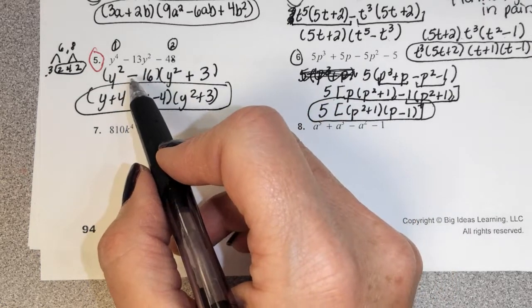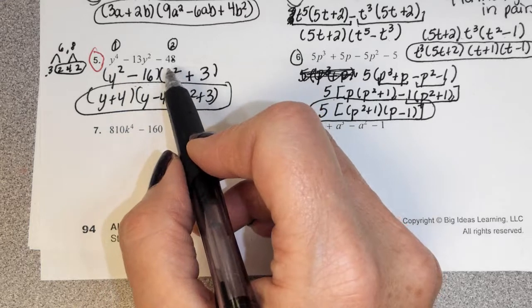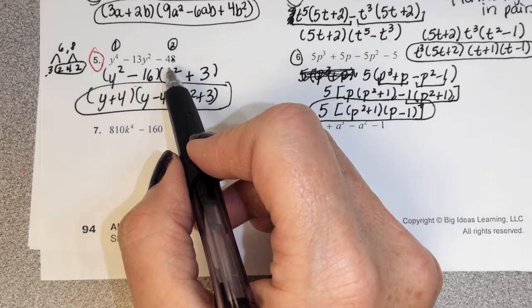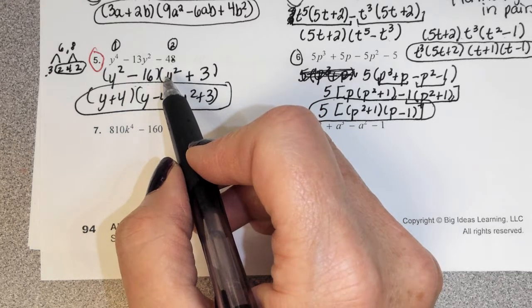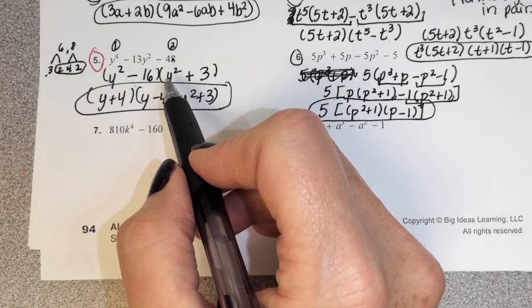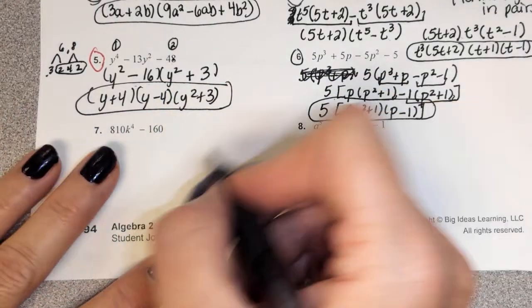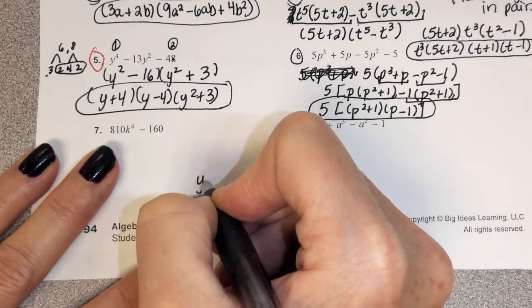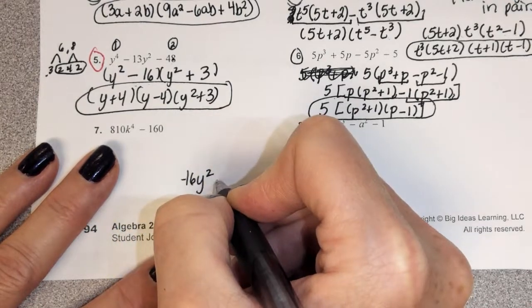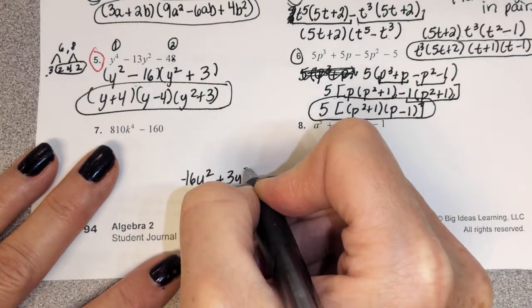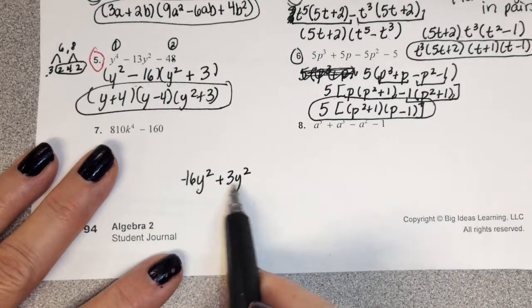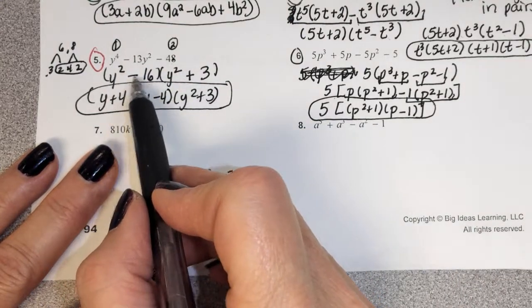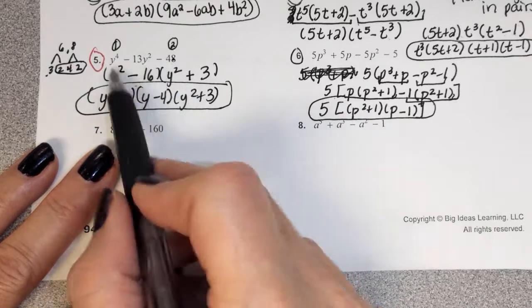Yeah, but it's not a factor. It's a term. Do you see the difference? Yeah. Like, if it had been negative 16y squared plus 3y squared, then you could, but not here. This is like a factor, and that's a term within the factor.